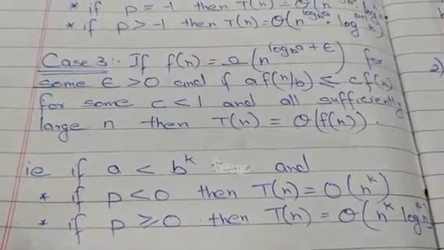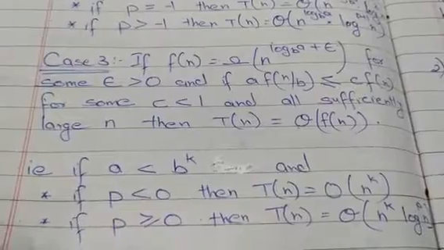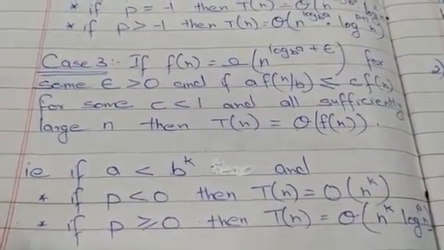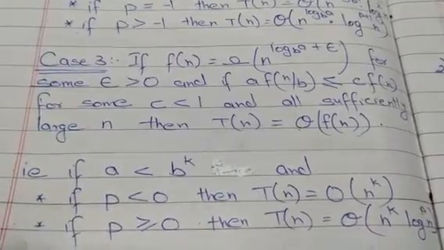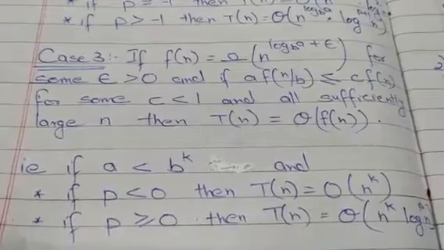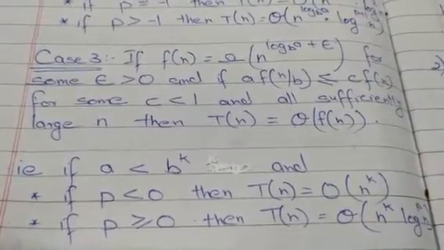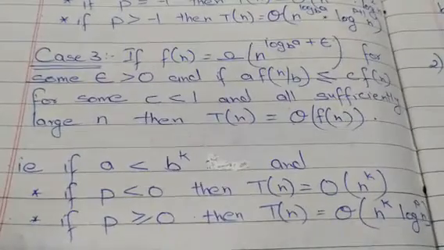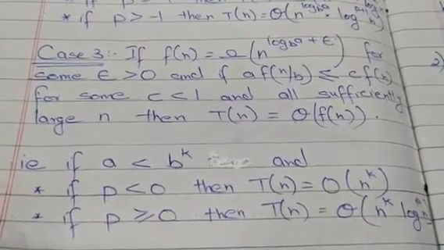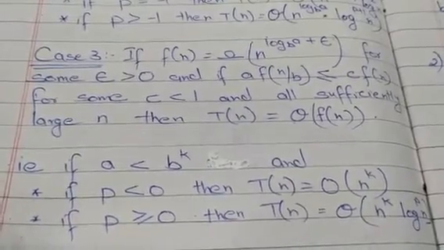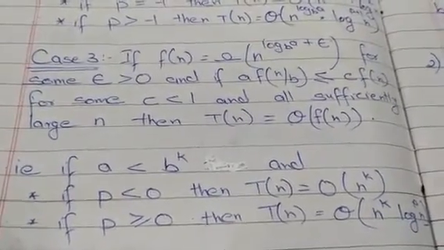In the first case it was minus sigma, in the second case there was no sigma, and in the third case it is plus sigma for some sigma greater than 0, and if a into f of n by b is less than or equal to c of f of n for some c less than 1 and all sufficiently large n, then f of n is equal to theta f of n. Sorry, T of n is equal to theta f of n.